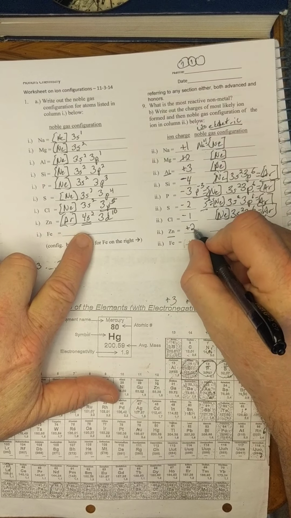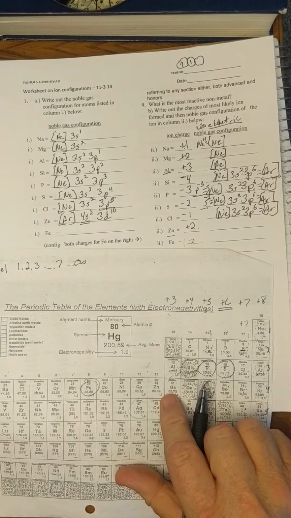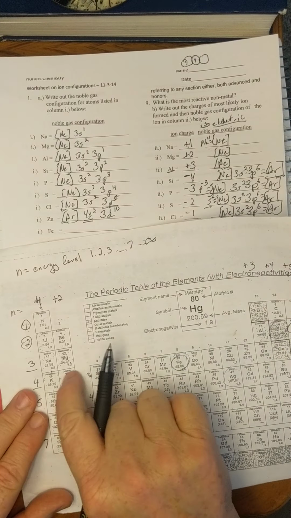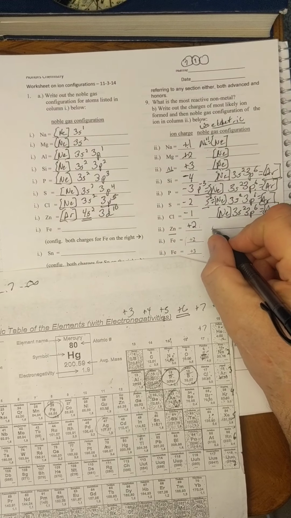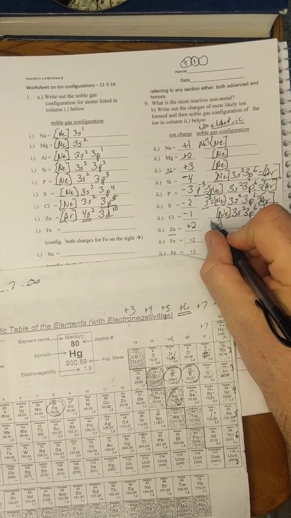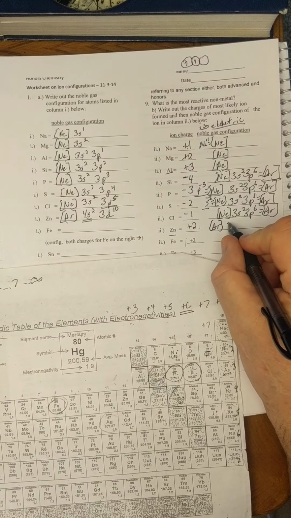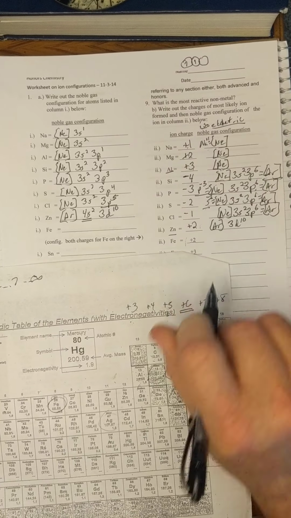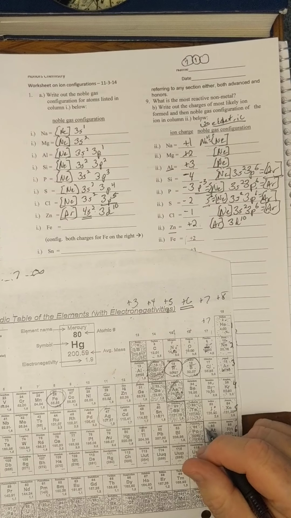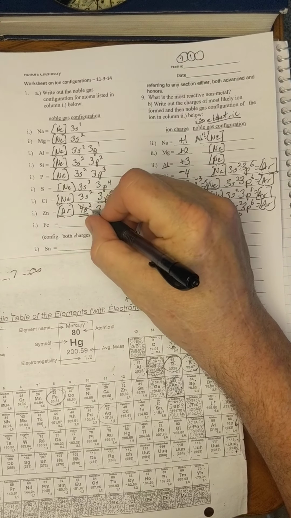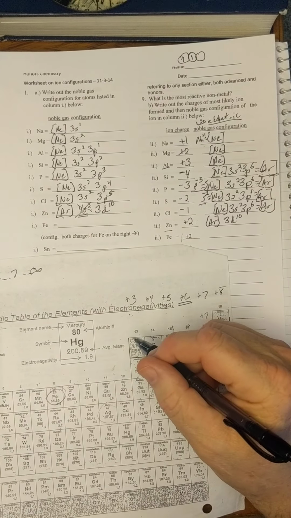So zinc becomes a +2 charge. It loses these 2 outer electrons. So it's a new configuration, becomes everything that argon has with a 3d10. You could write that 4s0, but it's gone. Okay, so that's the outers that are lost.